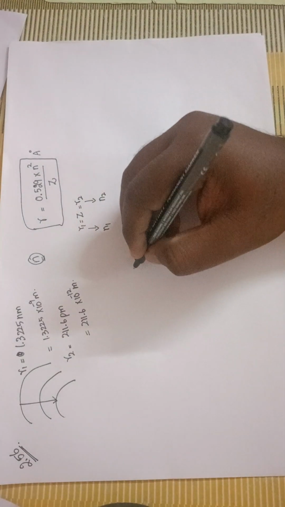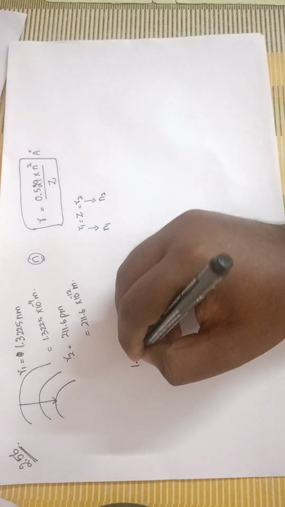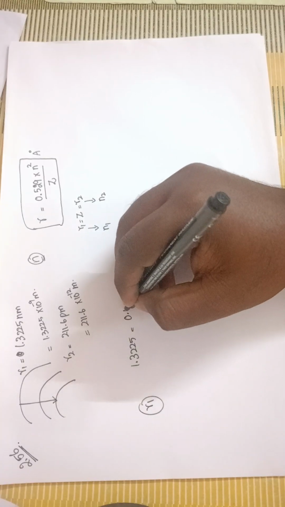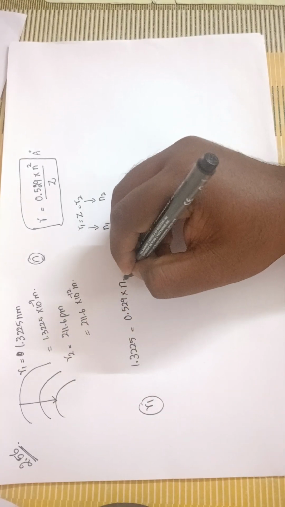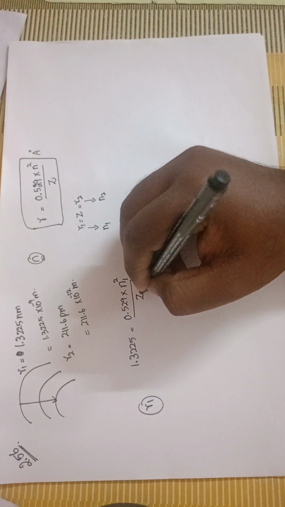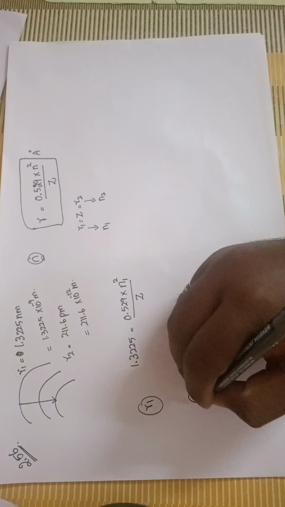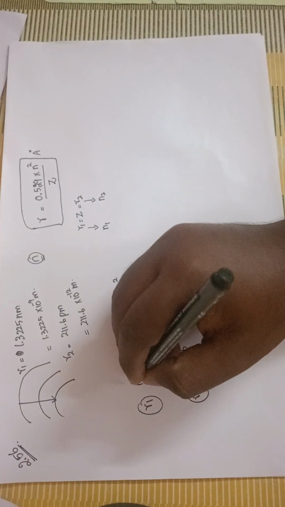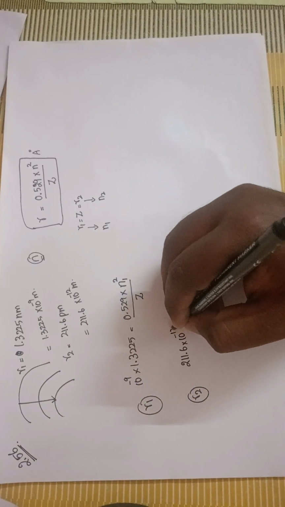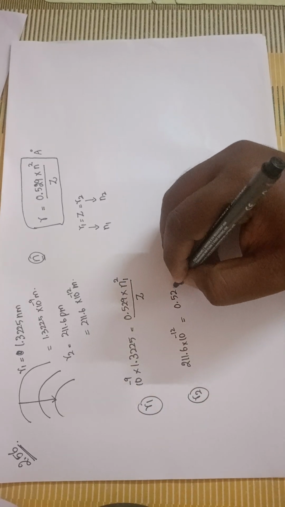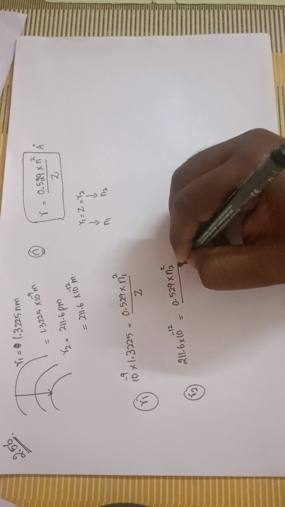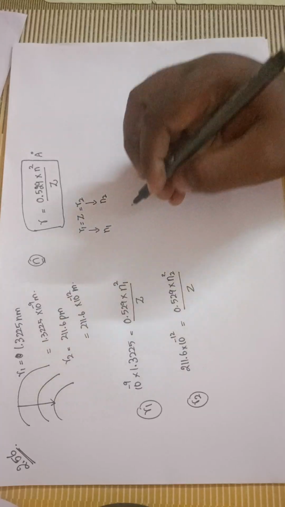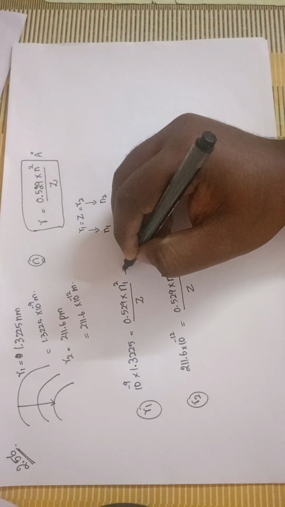If I substitute for r1 in this formula, I will get 1.3225 into 10 power minus 9 equal to 0.529 into n1 square divided by Z. Similarly, substituting for r2, I will get 211.6 into 10 power minus 12 equal to 0.529 into n2 square divided by Z. Now I want to identify n1 and n2. I need these values. So I am going to divide these two, call them equations 1 and 2.